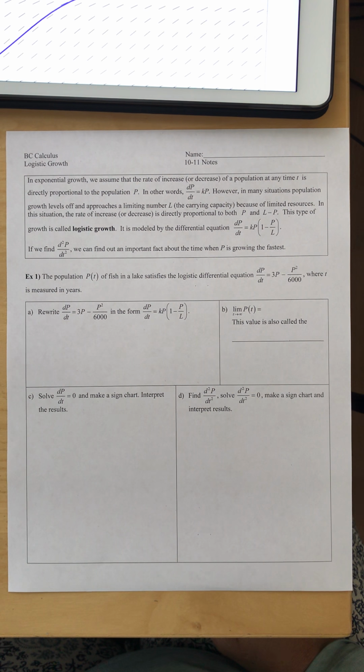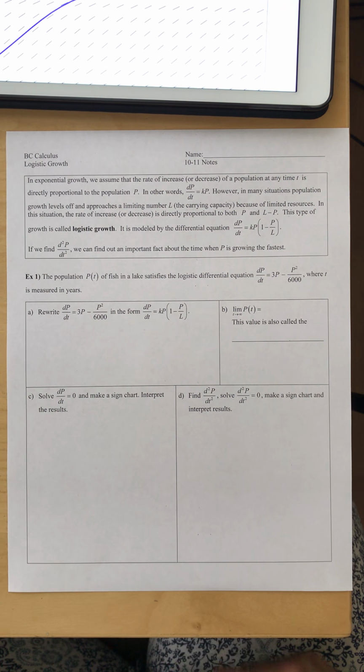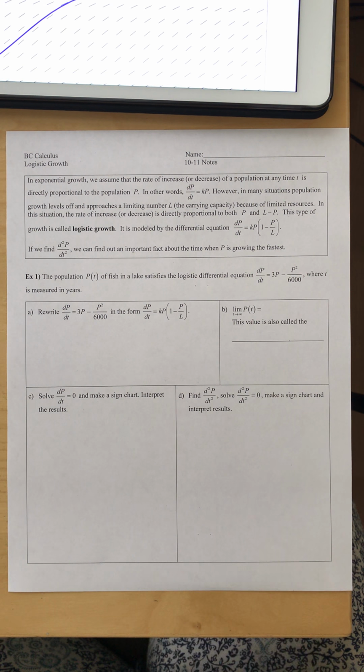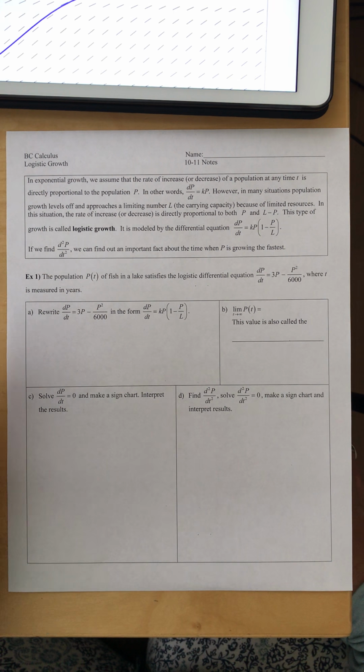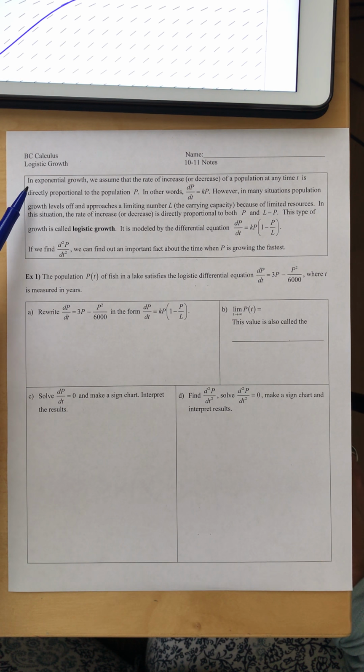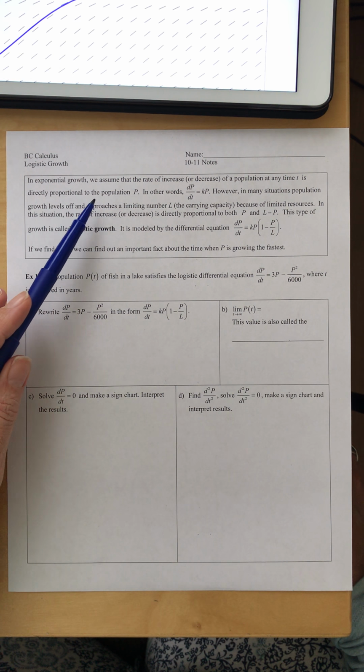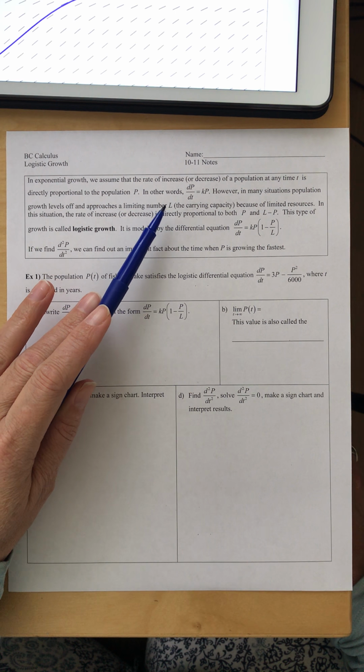This video is for 10 number 11, more on logistic differential equations. And we'll start off with a brief review here. In exponential growth, we assume that the rate of increase or decrease of a population at any time t is directly proportional to that population. In other words, dP/dt is equal to kP.